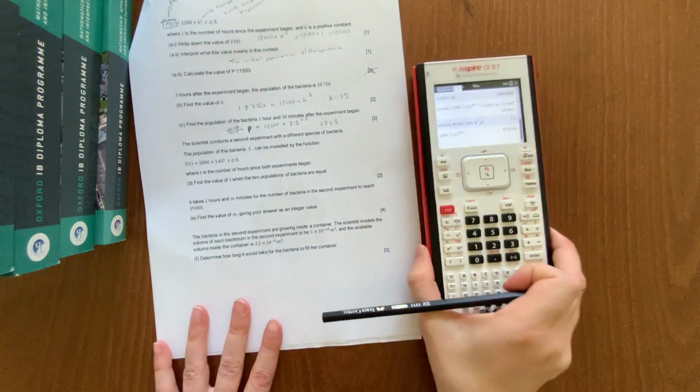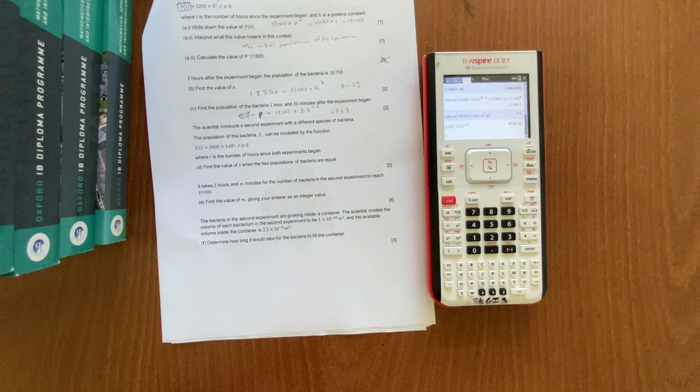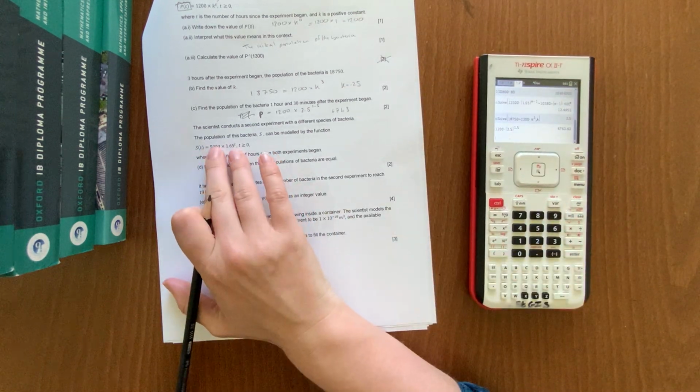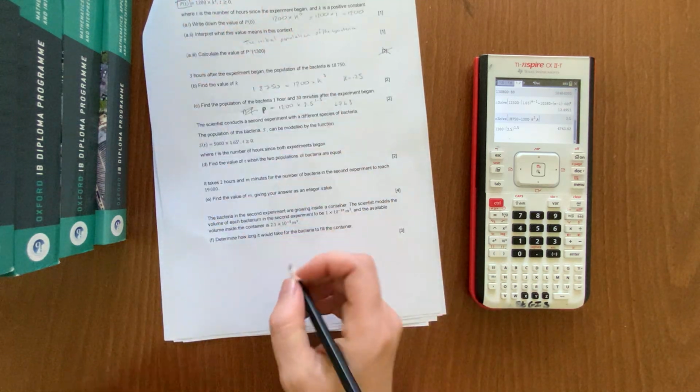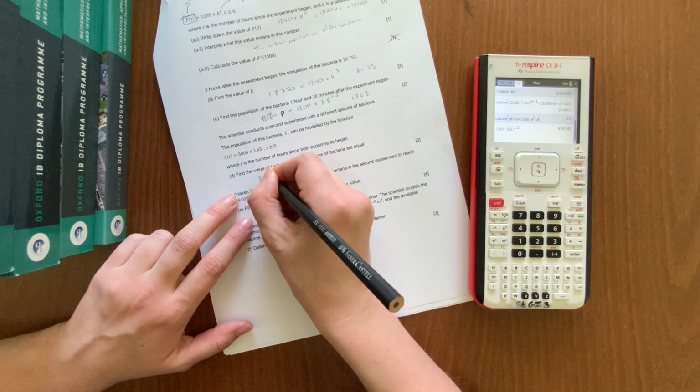Okay, moving on. It then says that the scientist conducts a second experiment with a different species of bacteria, and the population of the bacteria is modelled below, and T is still time in hours since both experiments began, and it wants to find the value of T when both populations are equal. So when is this population going to equal this population? And we can do that by putting those two equations equal to each other.